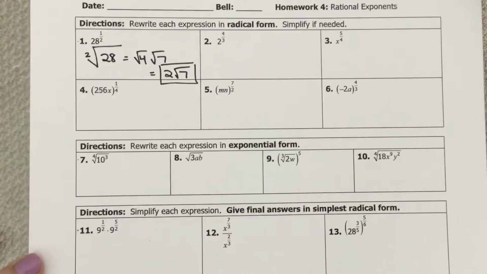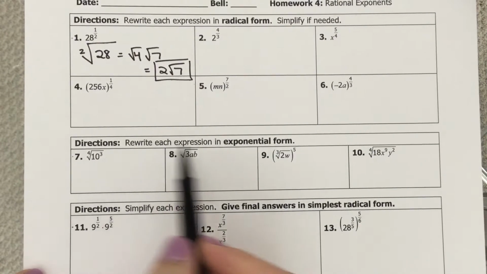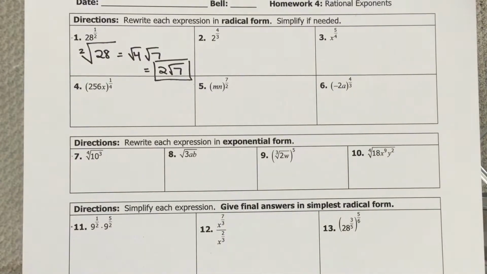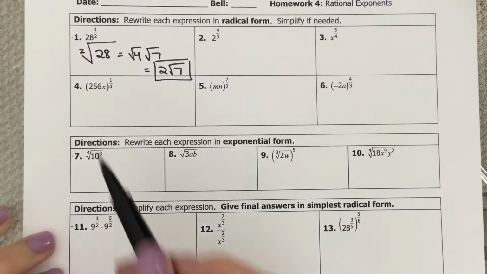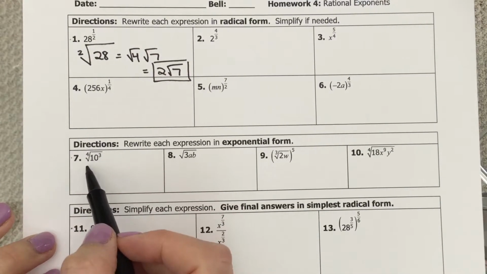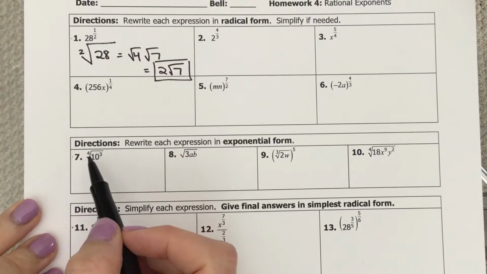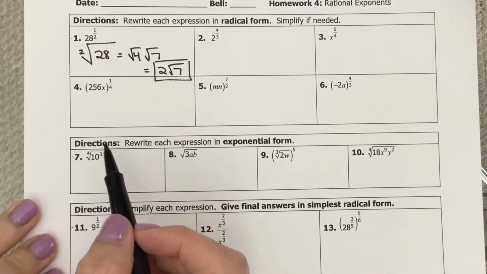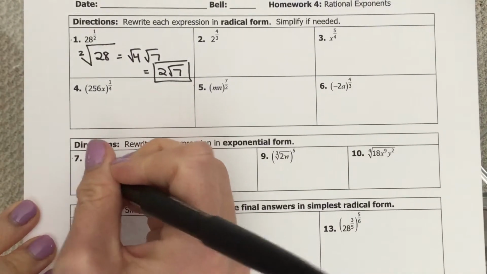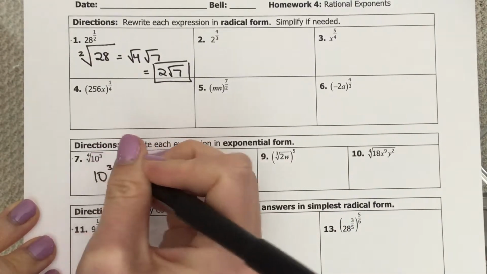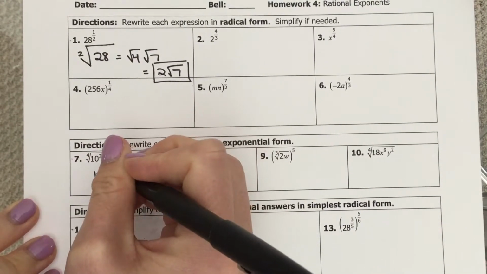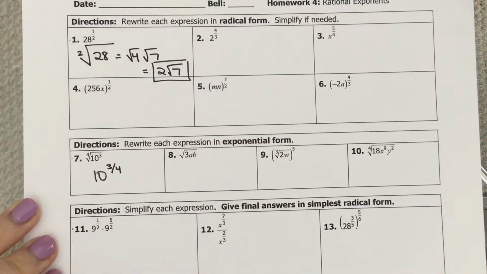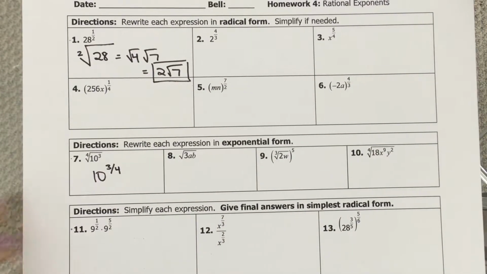All right, let's do one of the next set as well. So this one, rewrite the expression in exponential form. So you basically just do the opposite. When you have the nth root of something to the m power, you write it as m over n exponents. All right, so 10 is our base, and then 3 is the numerator, and then that 4 that was the index is now the denominator for our exponent. All right, so those ones are pretty straightforward, writing them in exponential form.